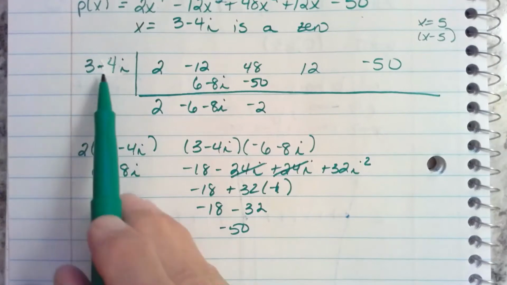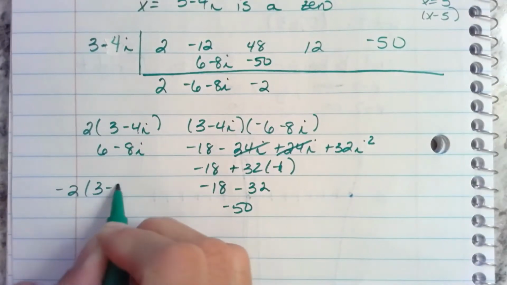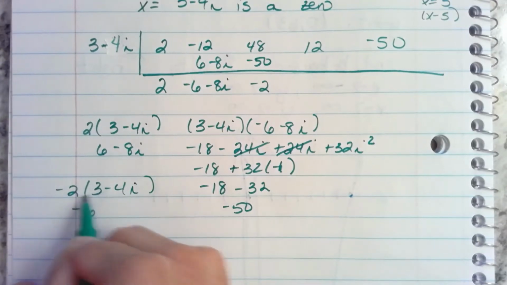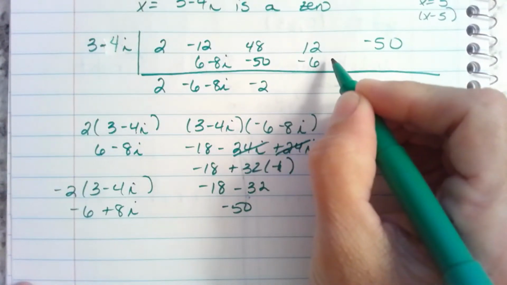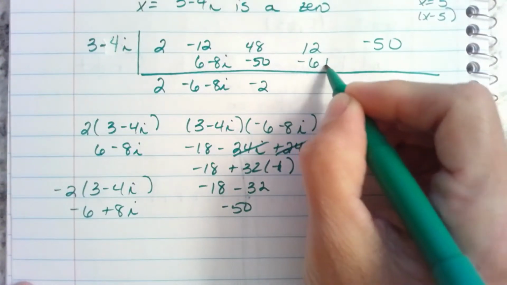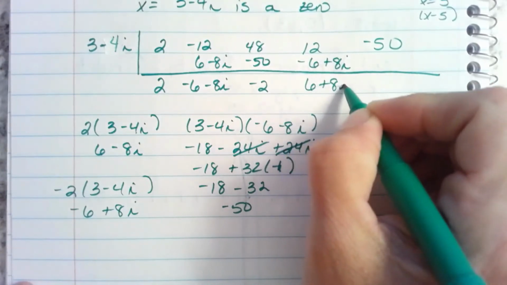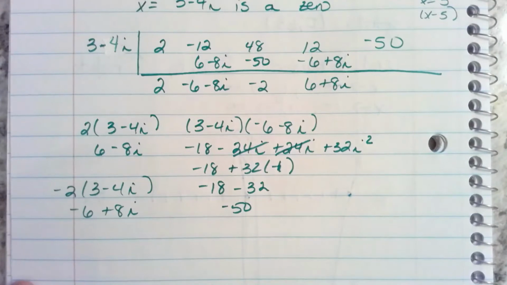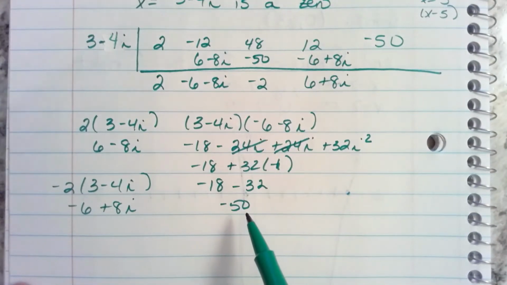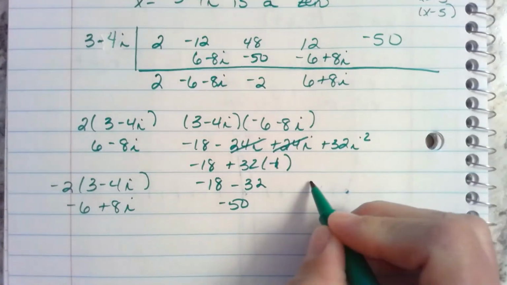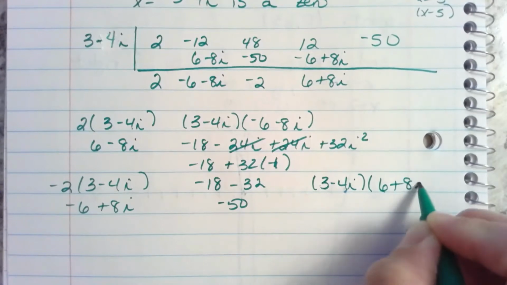Now we multiply these two. So we have negative 2 times 3 minus 4i, negative 6 plus 8i. So negative 6 plus 8i. That gives us 6 plus 8i. Now we multiply. It should be very similar to this one, right? I'm going to go ahead and multiply it anyway so you can see. 3 minus 4i times 6 plus 8i.